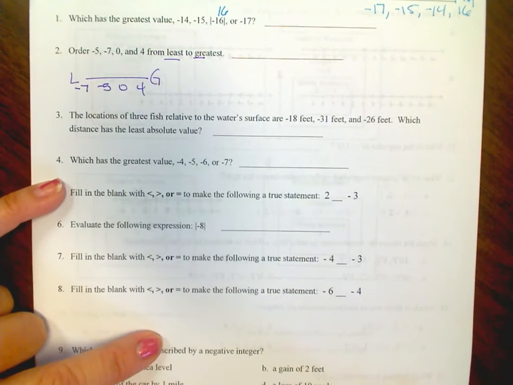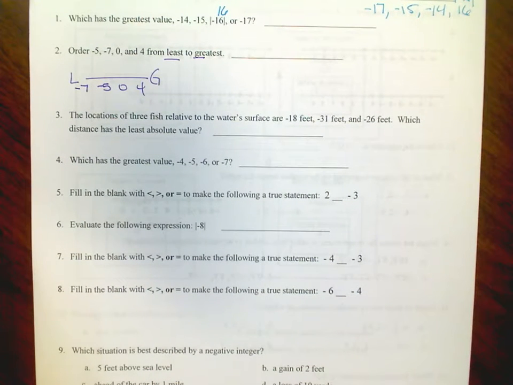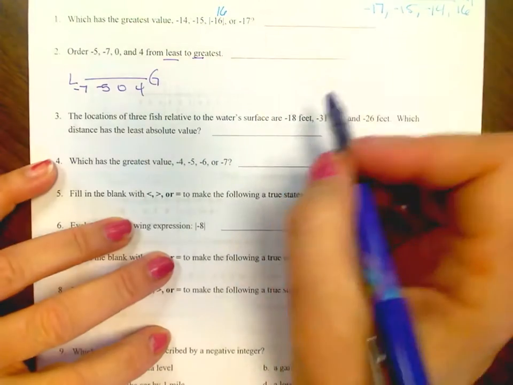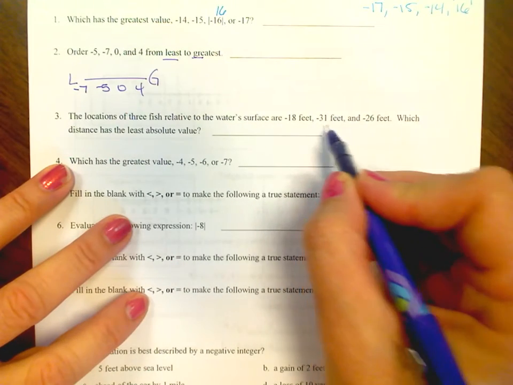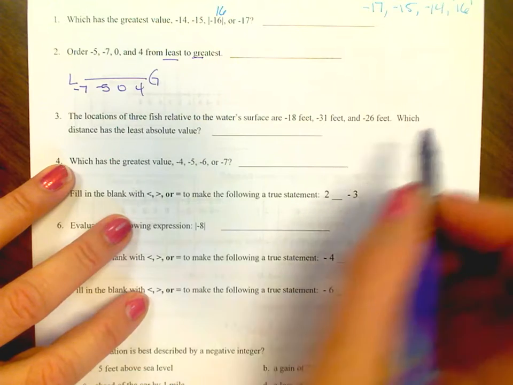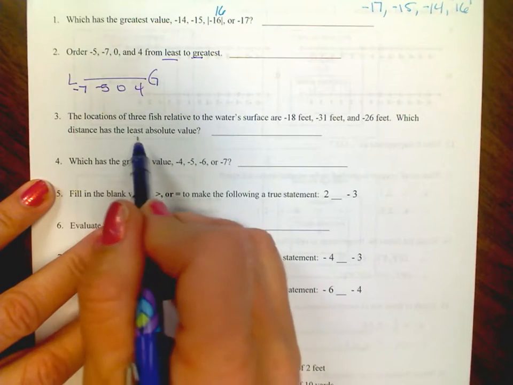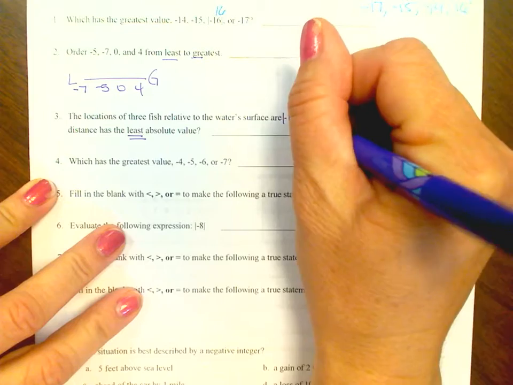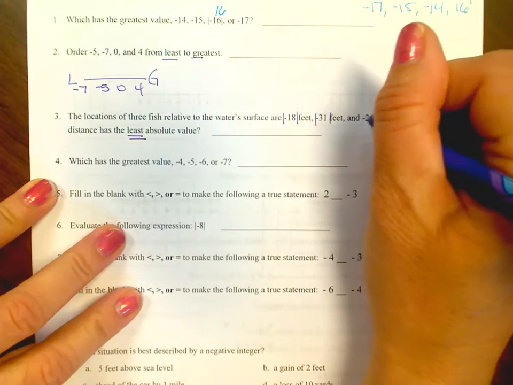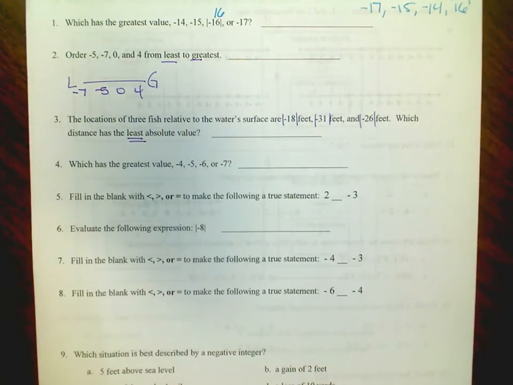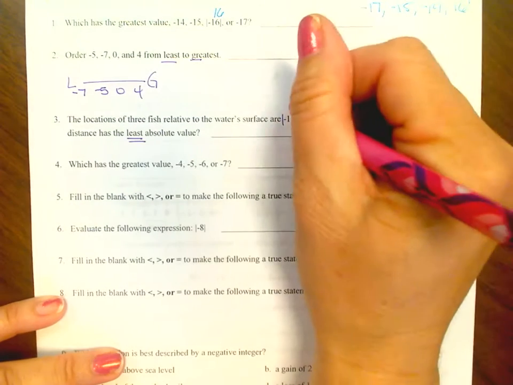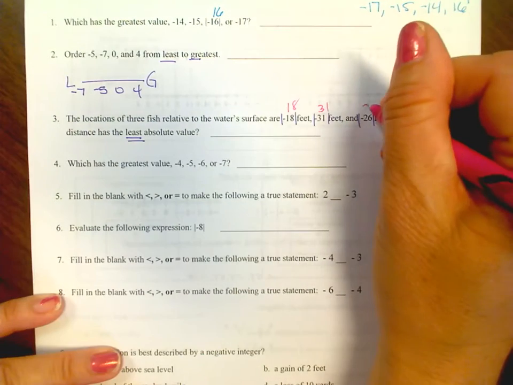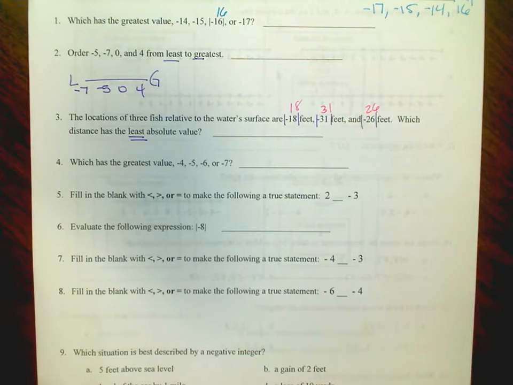Number 3, the locations of 3 fish relative to the water's surface is negative 18, negative 31, negative 26. Which distance has the least absolute value? So if I took the absolute value of each of these numbers, it would be 18, 31, and 26. So which one of those is your least number?